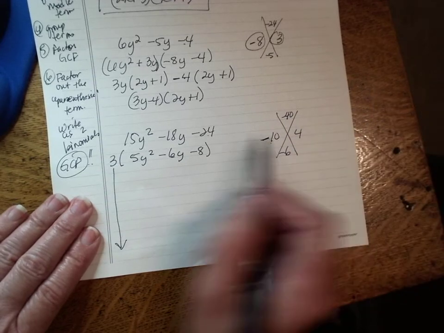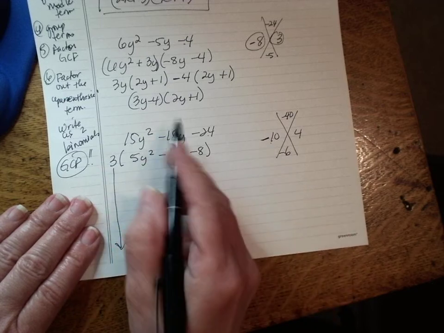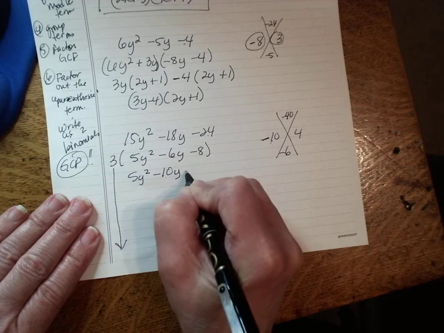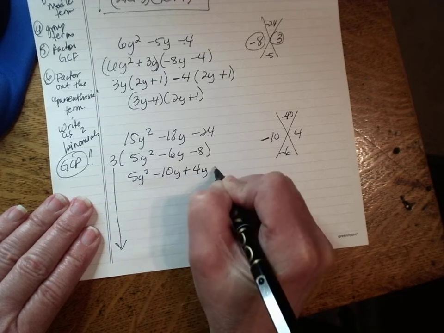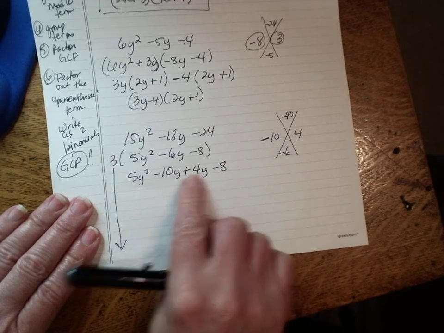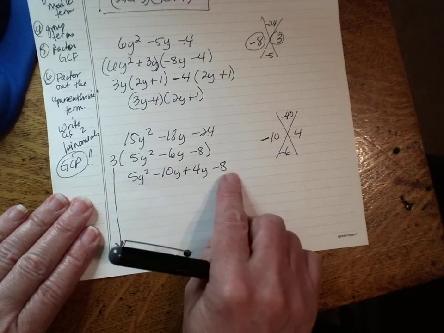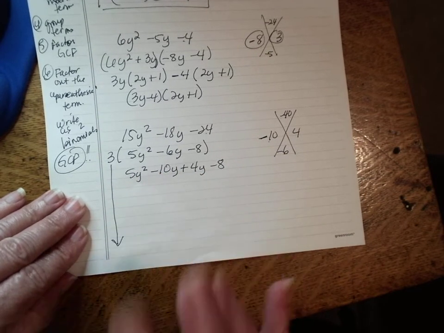Now then I'm going to look ahead. This is a 5, so I'm going to put the -10 with it. So I'm going to do 5y squared minus 10y plus 4y minus 8. Again, this middle term. The reason I put 10 in here is because I saw a 5. And 4 and 8, I know 4 goes into 8. If you did it opposite, it could still factor.